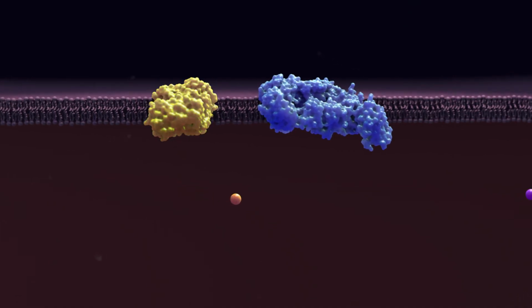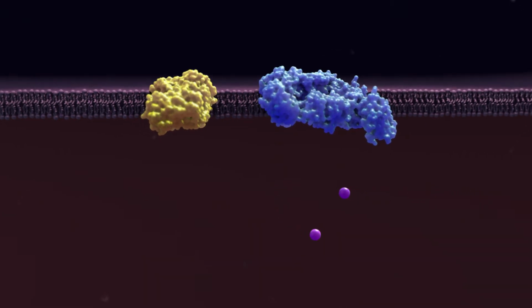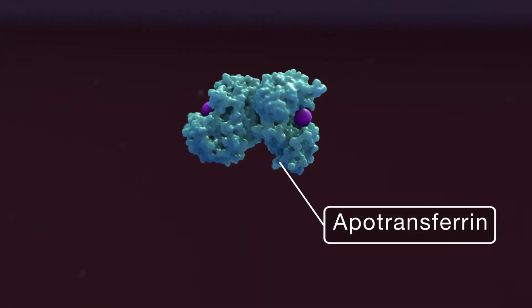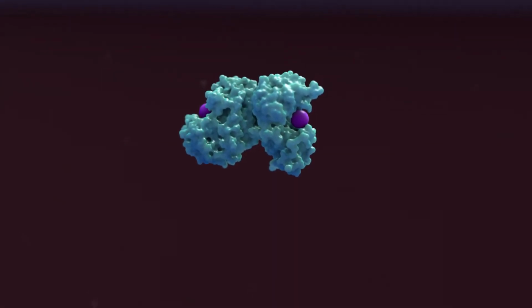Ferroportin 1 transports ferrous iron out of the cell. Iron is oxidized by hephaestin and binds to apotransferrin for transport in the portal circulation.